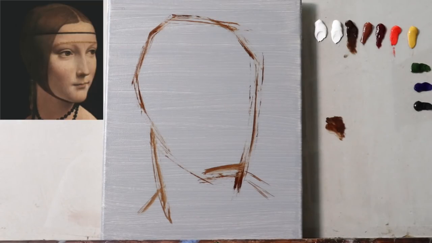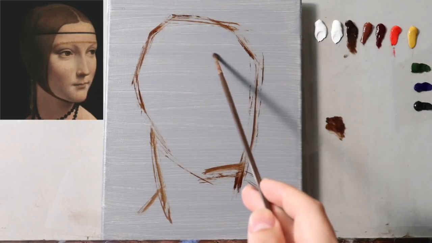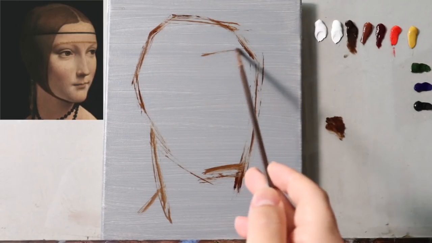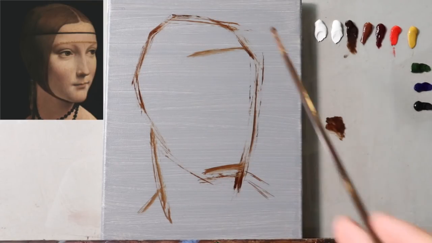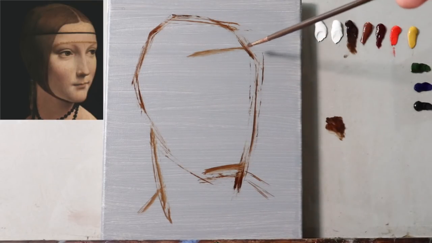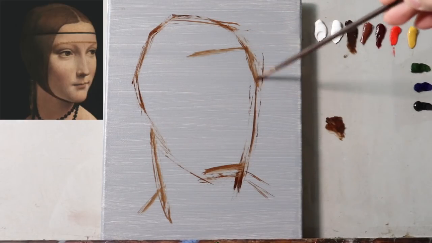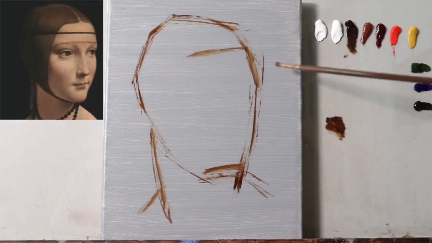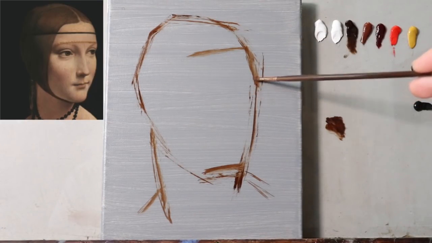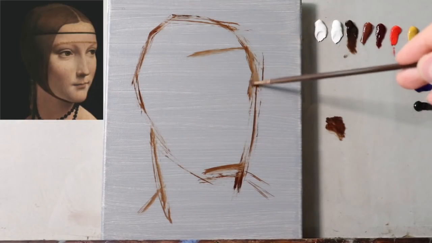What's the next step? Okay, so if you were thinking block in, that is correct. Now we are entering into the block in stage of this painting. So we're going to use simple straight lines and angles. We're going to simplify all of these complex forms that we are observing, and we are going to set up the drawing in such a way that we can then move on to the next stages and then ultimately complete our master study.